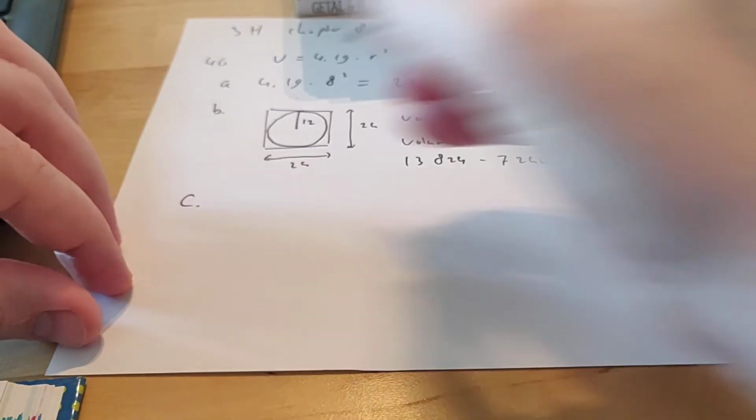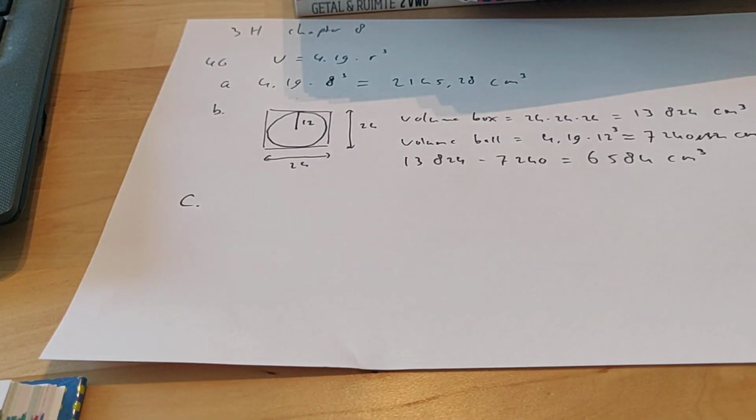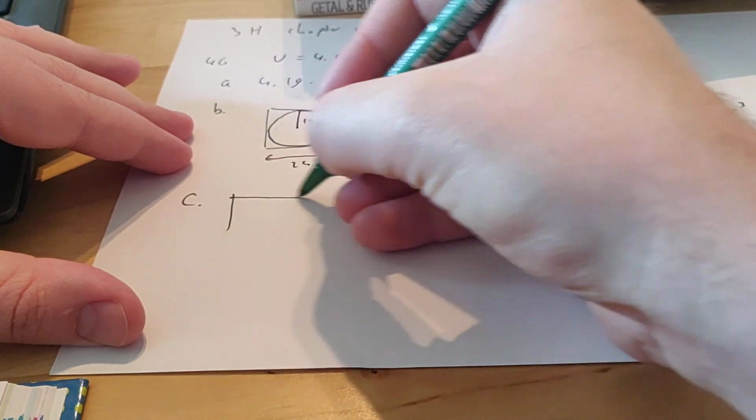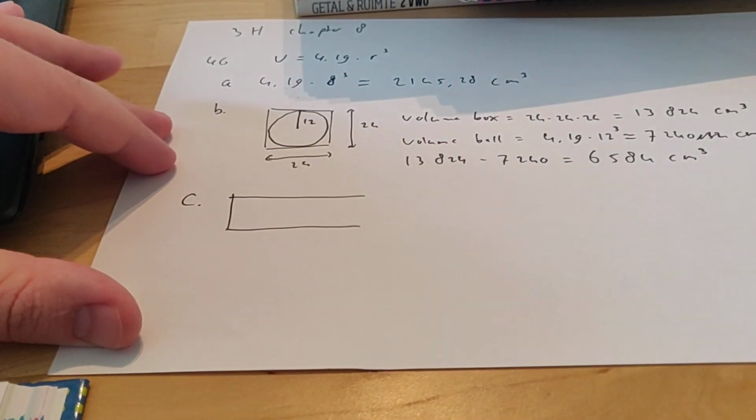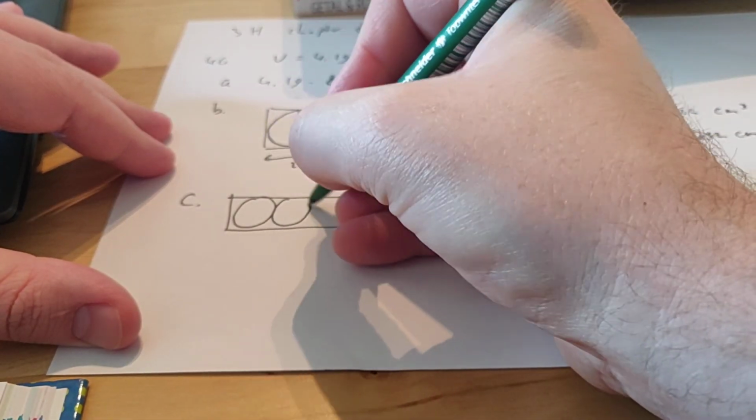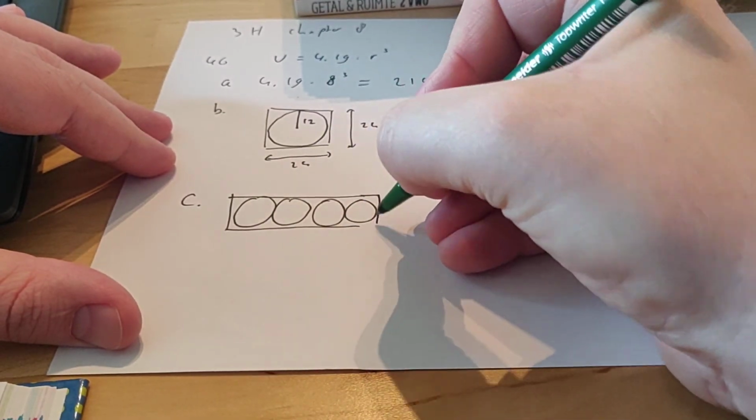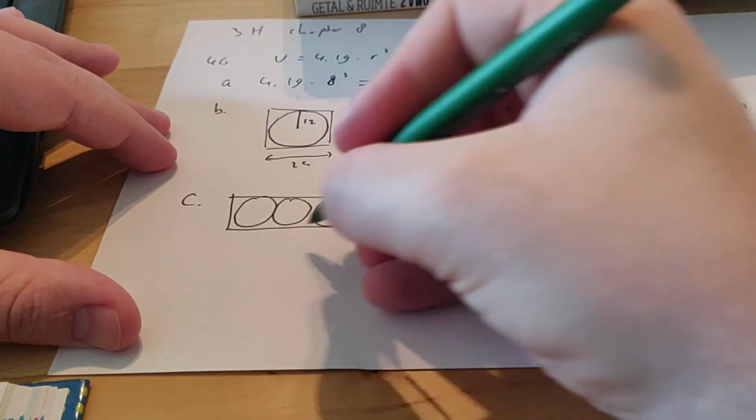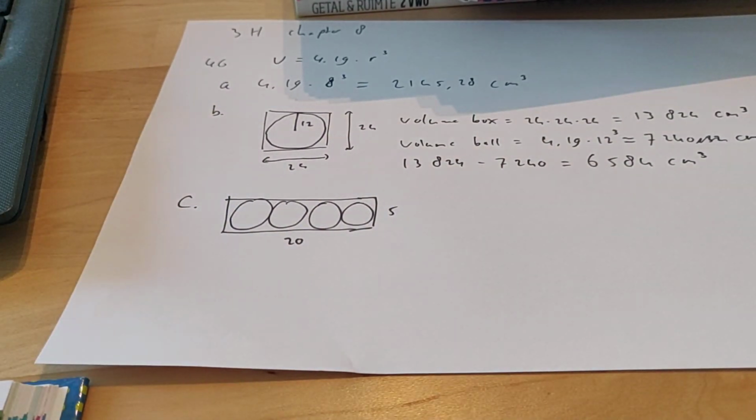Moving on to exercise C. C is actually very similar, but now you have to do something with the percentage. It says 4 golf balls fit exactly into a box with dimensions of 20 by 5 by 5. What percentage of the volume of the box is taken up by golf balls? Okay, so now we have a rectangular box and 4 balls fit in it next to each other, like that. This is 5 and this is 20. We want to know what percentage is actually held up by this ball.